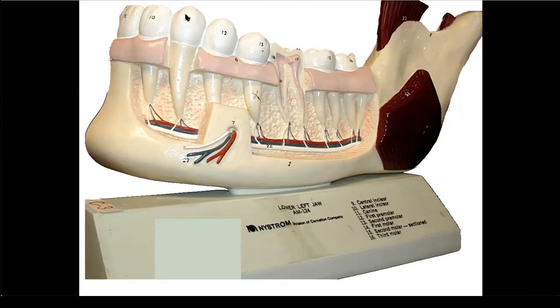As we move laterally, you'll have a canine, a premolar. This is your first premolar, your second premolar. These are also known as bicuspids. Then you're going to have a first molar, a second molar, and a third molar. This is only half of the lower jaw. So if you take this number and multiply it times 4, that gives you a total of 32 adult teeth, so secondary teeth.